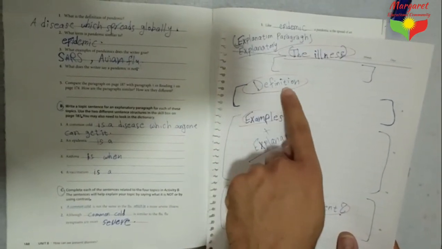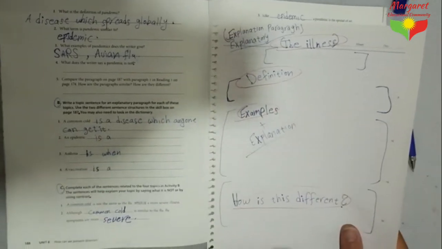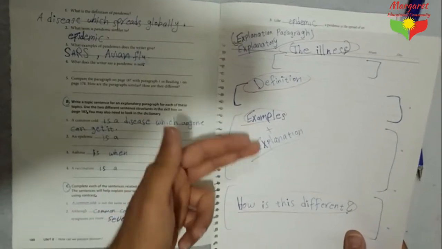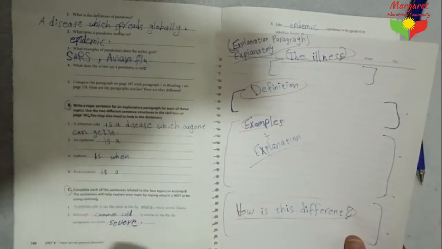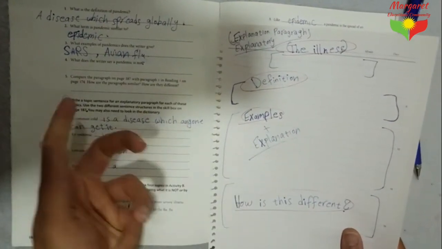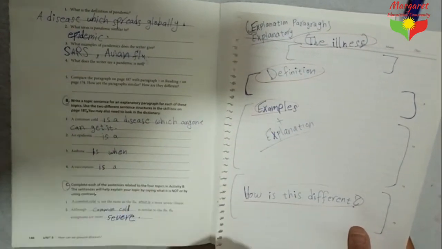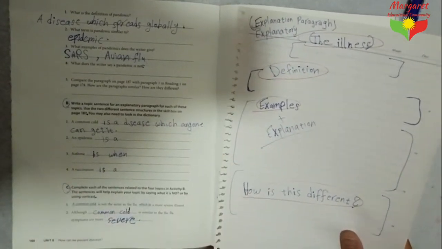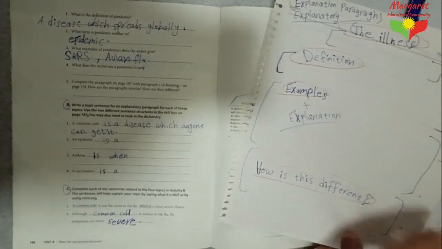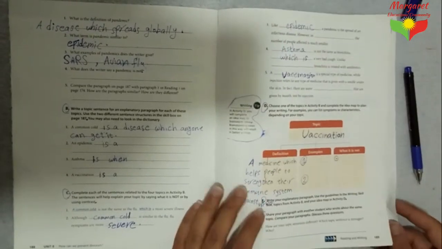COVID-19 is one of the deadliest pandemics in human history. For example, this is the definition. Then you come to explain and give examples about COVID-19. For example, what is COVID-19? You give more information. What are the symptoms of COVID-19? What does it do to the organs in the body? Then the last thing you do is, how is COVID-19 different from other pandemics or other diseases? So you have to say that there is no vaccine for COVID-19, for example.